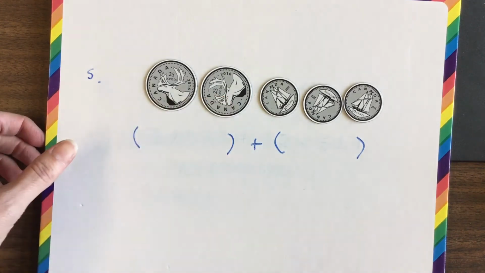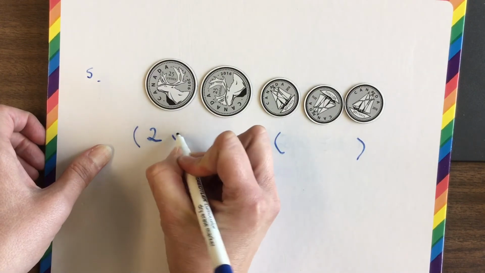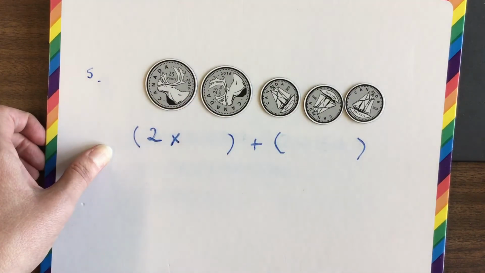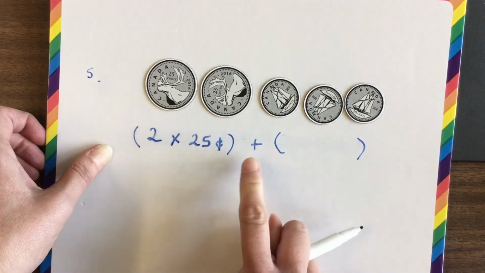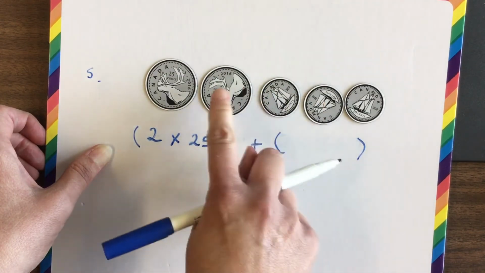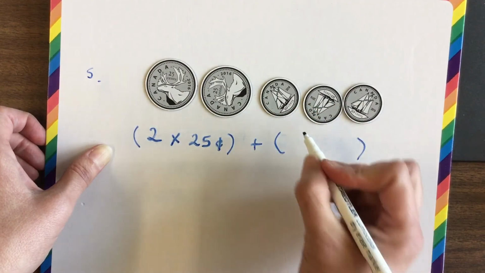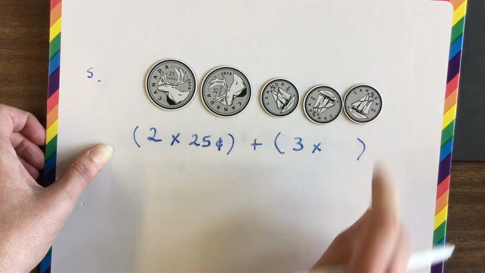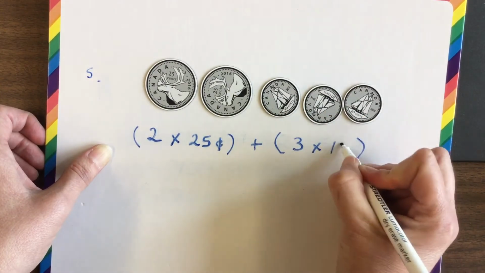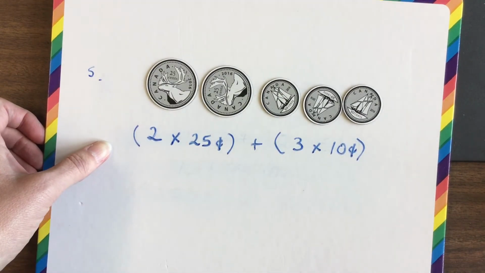I have how many quarters? There's 2. Groups of, what is each quarter worth? 25 cents. There's my addition, because I'm going to add these 2 types of coins together. How many dimes do I have? Did you say 3? Groups of, what is each dime worth? 10 cents. That will always be my first line. I just have to create my equation.